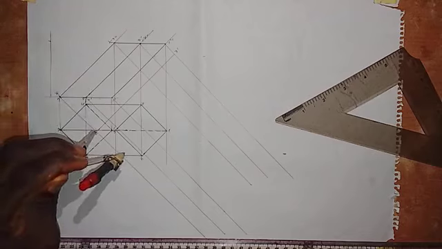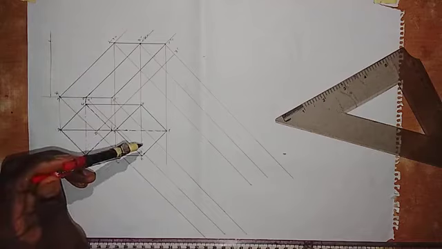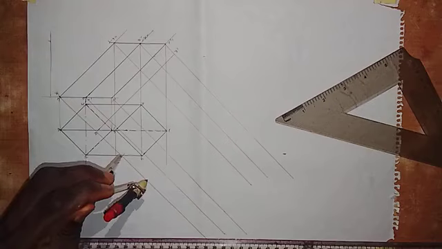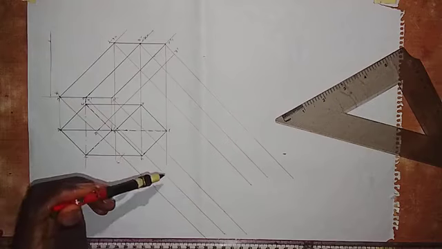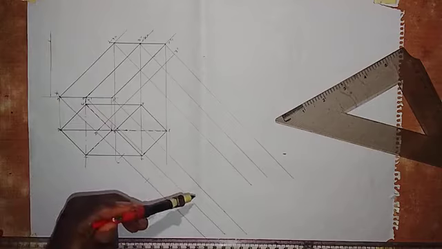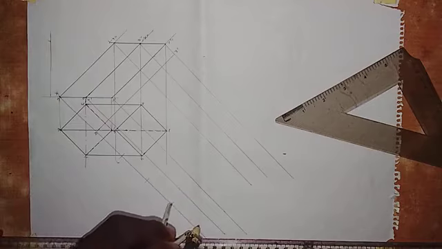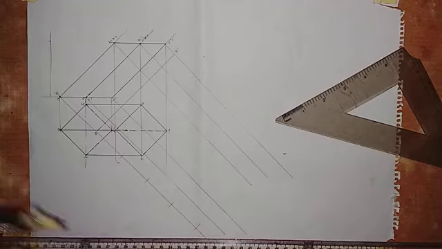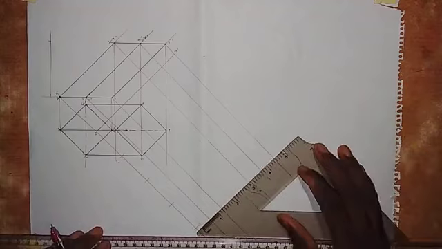So make an arc here. This is 1. So we are going to make 4. So bring it here, put it at this point, make an arc here. This is 2. And bring it here, so make an arc here. This is 3. And then you put it at this point, so you make an arc here. This is 4.